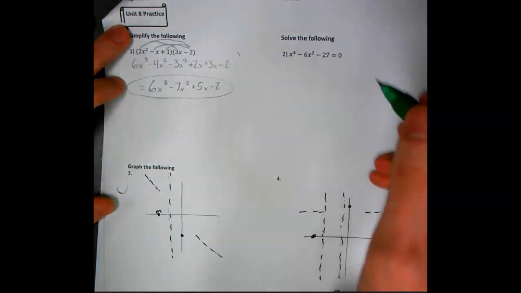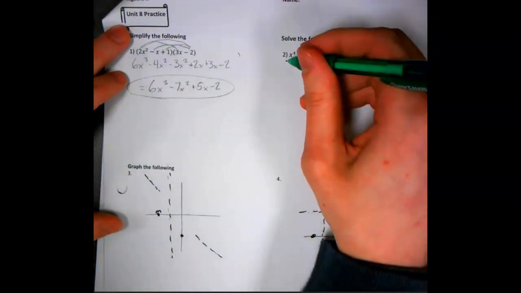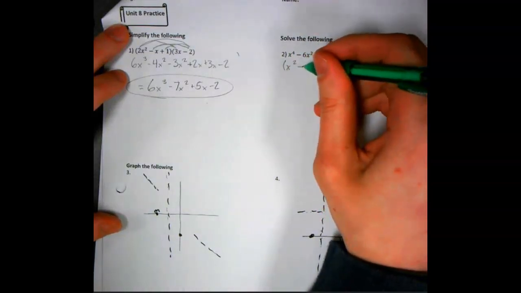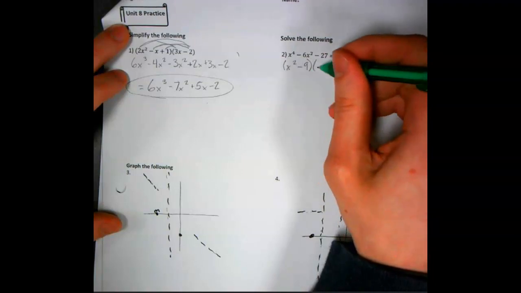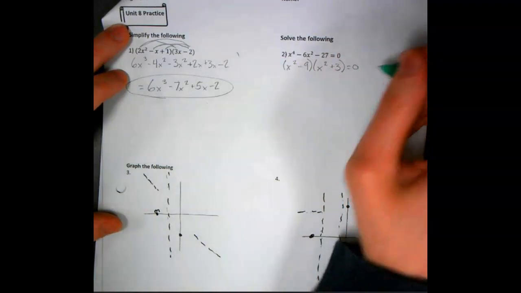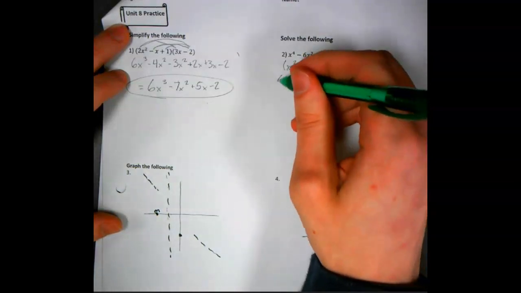For the second, we are going to be factoring this. So this can be split up into x squared minus 9, x squared plus 3. The x squared minus 9 can be split up again.